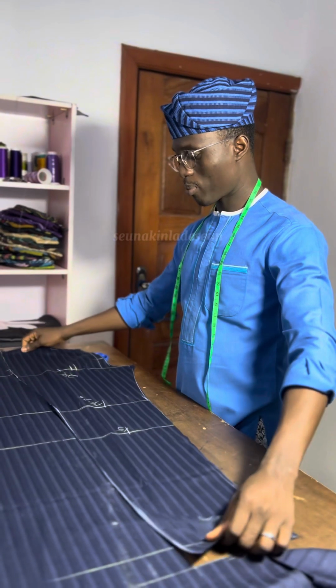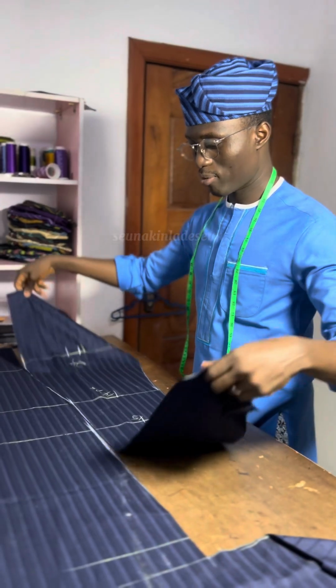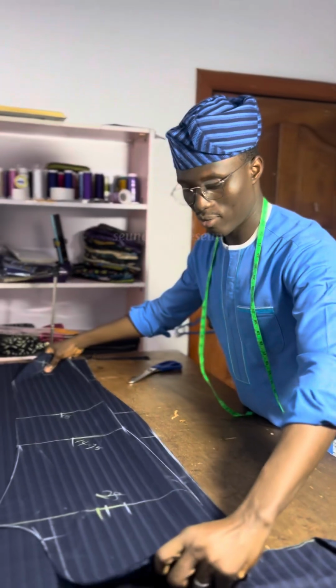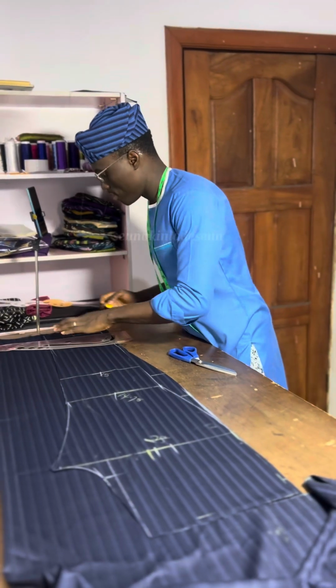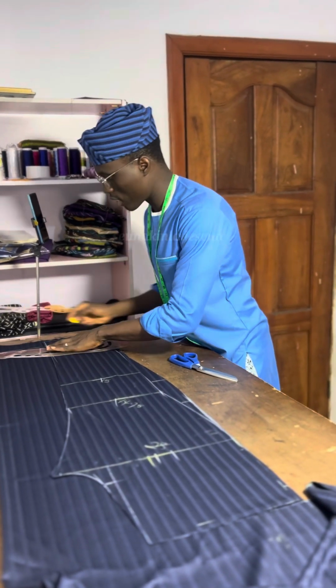Move over to cutting the back panels. This was how I cut the front. Then for the back, I will just turn it so as to save fabric. I extend this existing horizontal line towards the back panel.